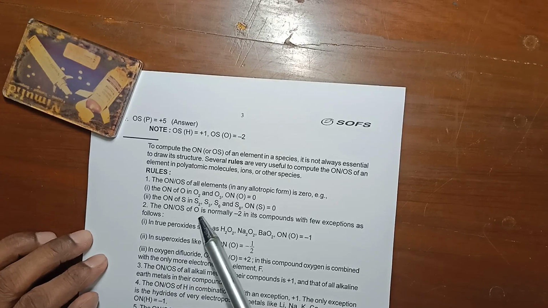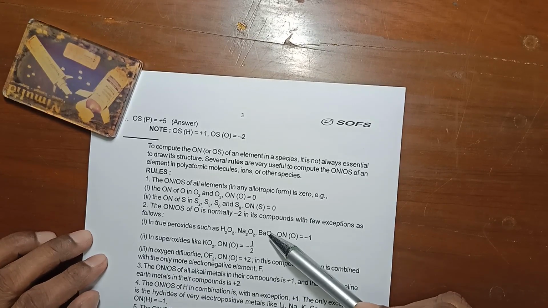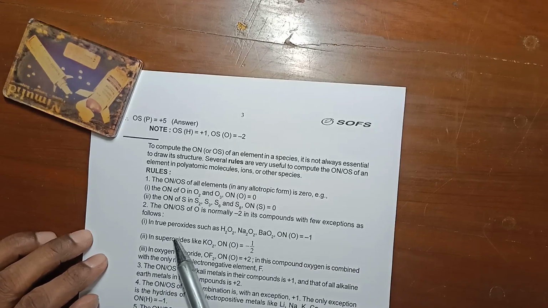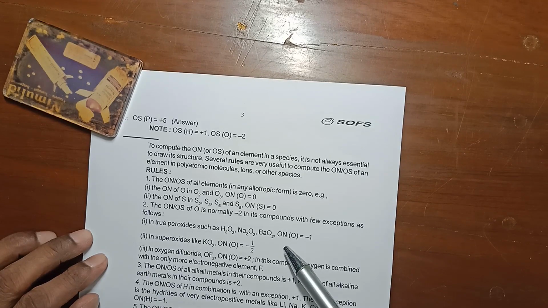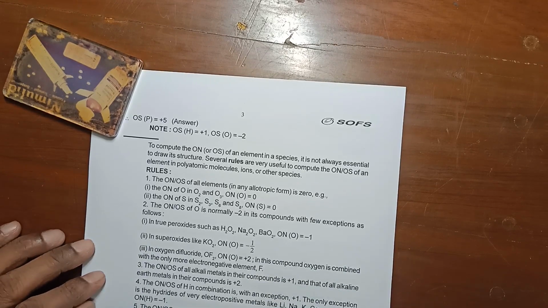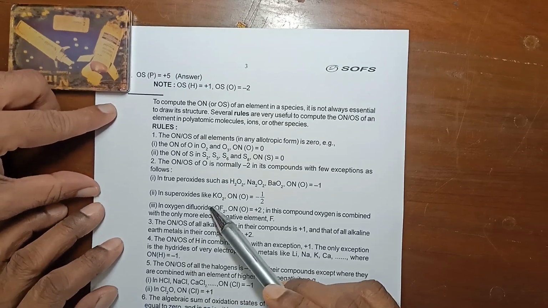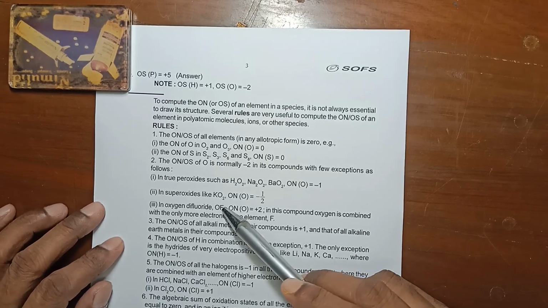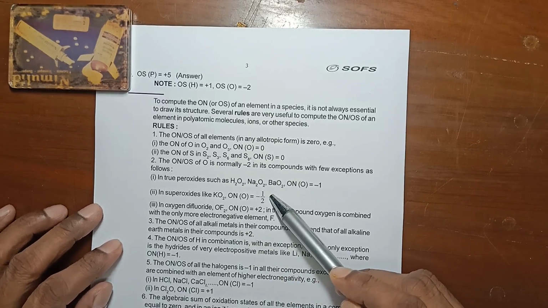Oxidation number or oxidation state of oxygen is normally -2 in its compounds, but we have a few exceptions. Exception number 1: if we have a true peroxide, already explained, like hydrogen peroxide, the oxidation number of oxygen equals -1. Examples: sodium peroxide, barium peroxide, etc. If we have a superoxide like KO2, we can explain in sample example 4. The oxidation number of oxygen will be -1/2.